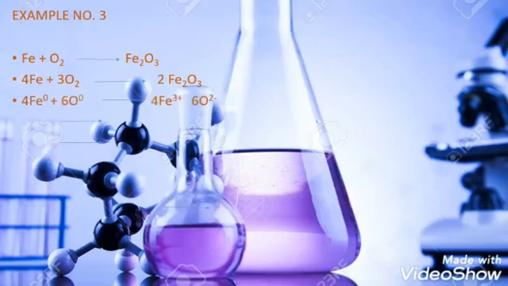Next is to assign their charges. Since Fe on the reactant side exists as an element, the charge of Fe would be 0. So it would be 4Fe0. Now, since I have 3O2, it means that the total number of oxygen atoms is 6. So I have 6O and the charge would be 0 since it's only an element and it is not in a compound.